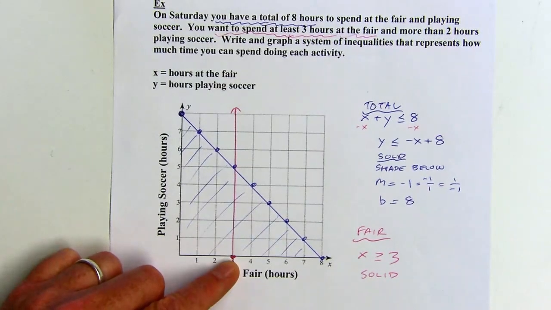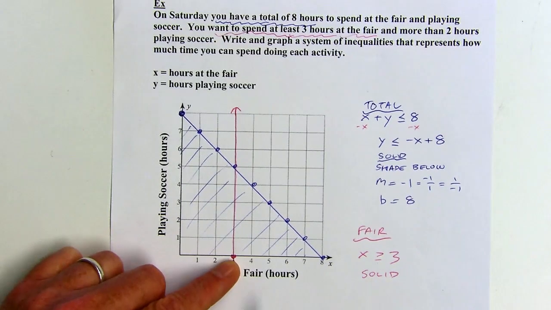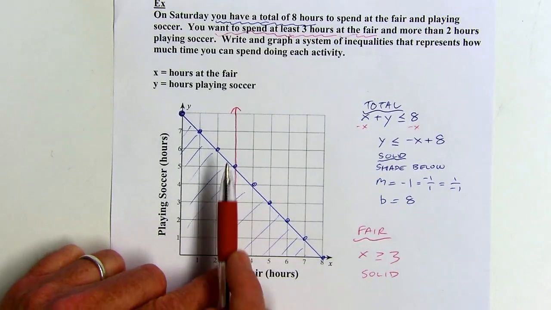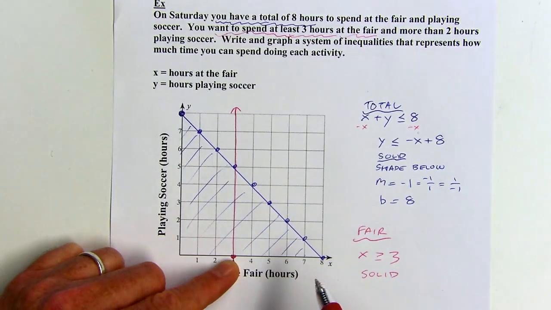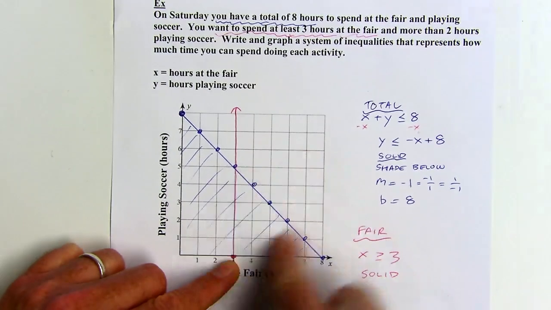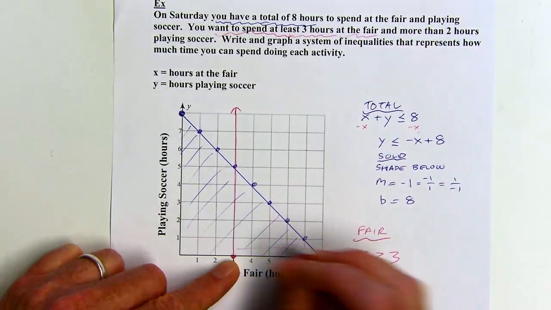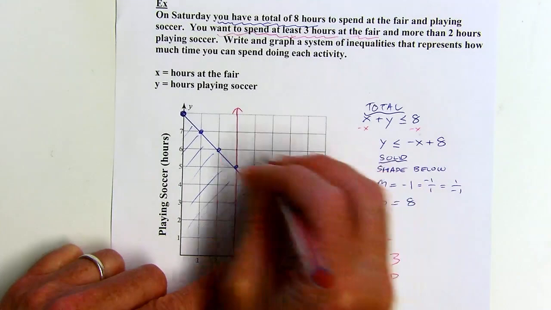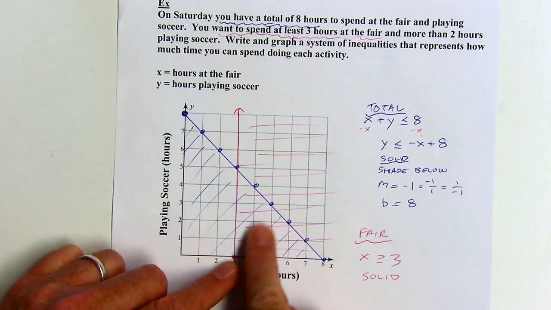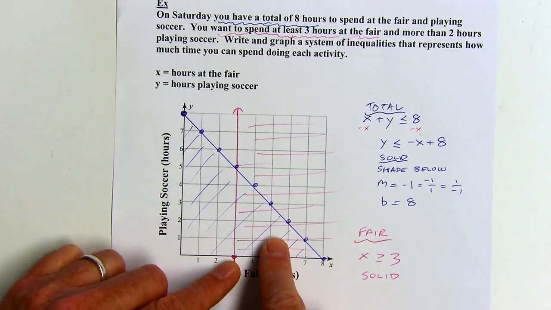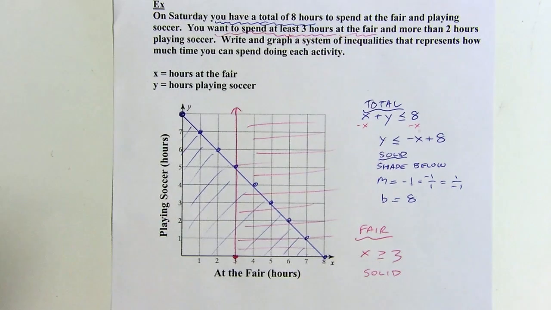It's solid. Now I need to shade one side or the other, and I can't use the above or below thing because there is no above or below for a vertical line. There's only to the left and to the right. So I need x values that are greater than or equal to 3, which would be to the right of this line. So I'm going to shade this way. So far, this triangle area is the double shaded part.